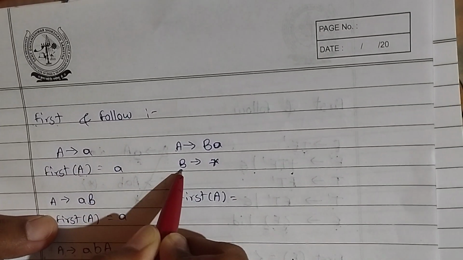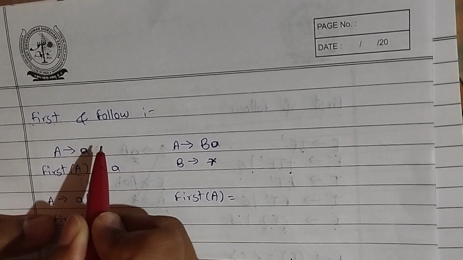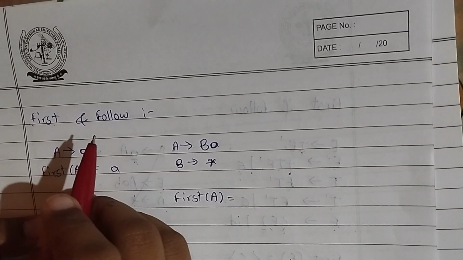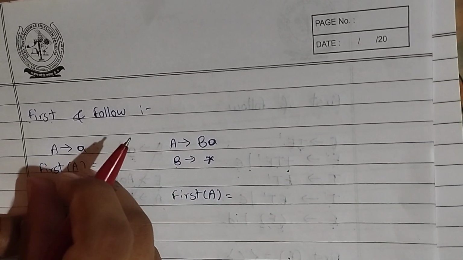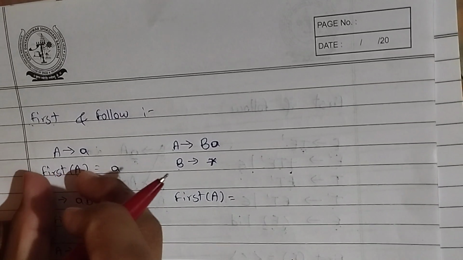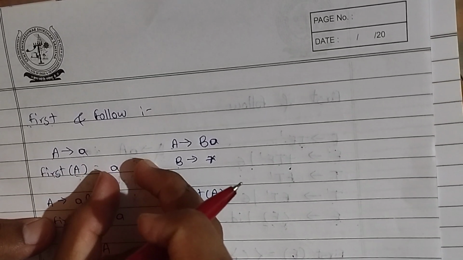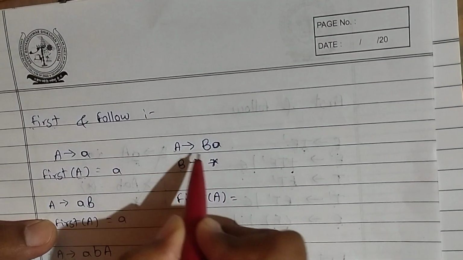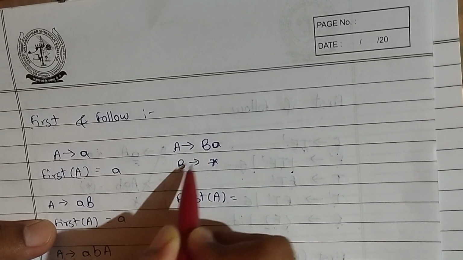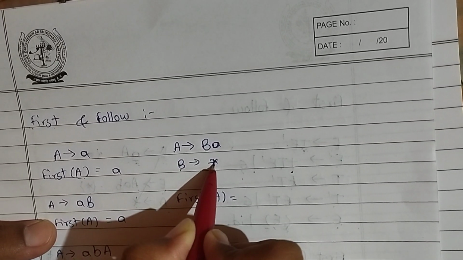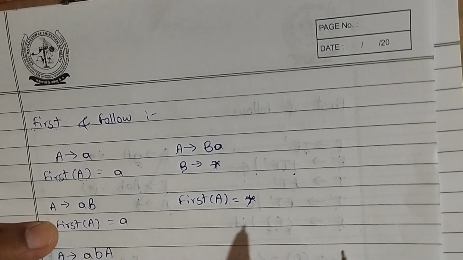These are the non-terminals, and the small letters or the operators are the terminals, and on the right side we write all terminals. So the first of A is B, which is a capital letter. So again this capital letter B derives this small letter or operator, then the first of A is star. I hope you all get the idea.